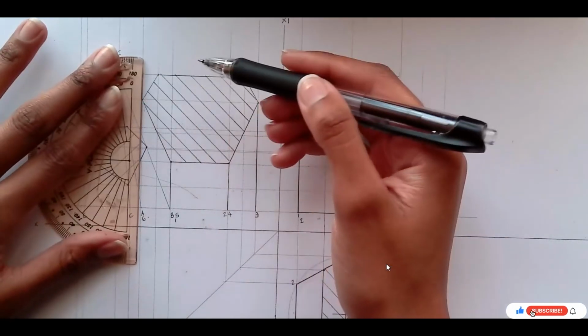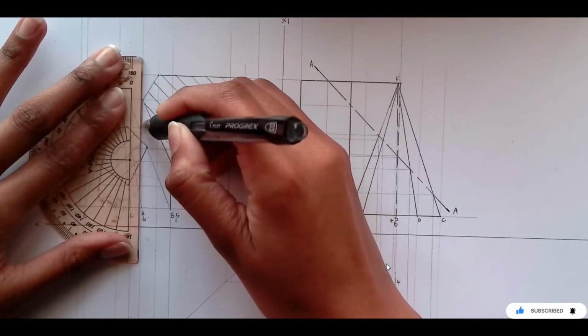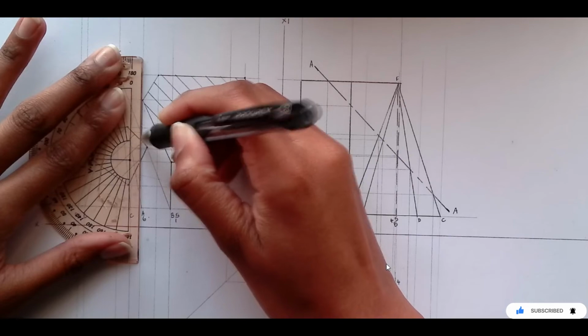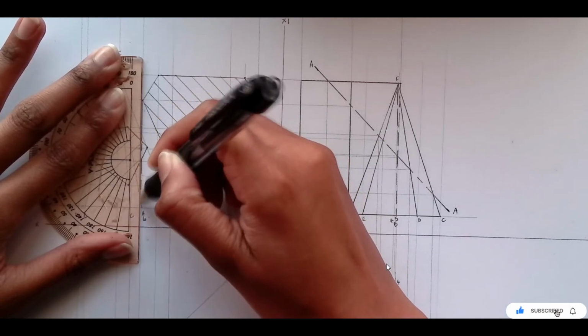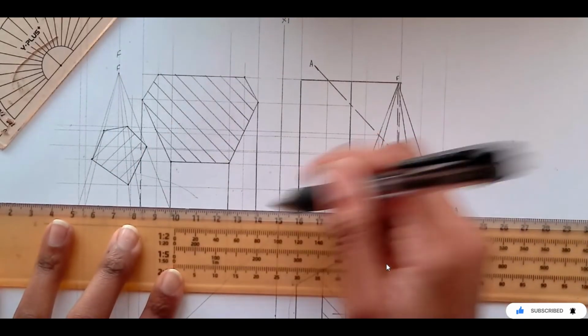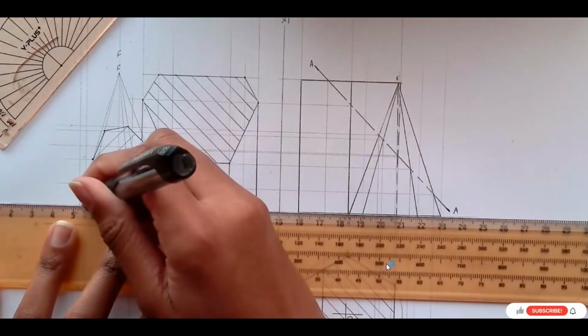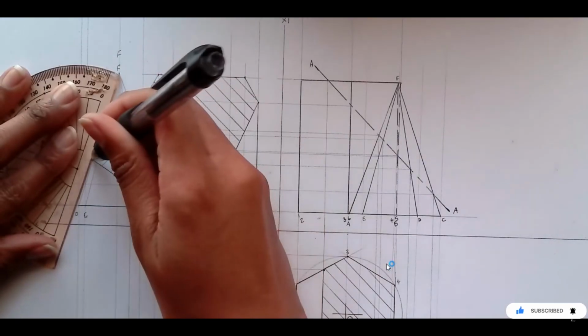Then this line is visible up until where the pyramid is. Then from there it will be hidden just because now the pyramid is in front of it. And I'm going to do the base because obviously it's not just hanging, there is a base. Outline the sides.